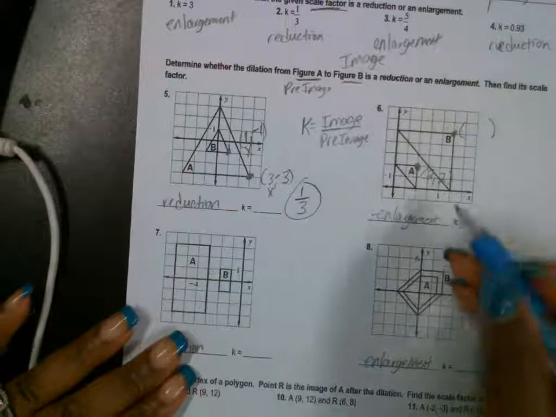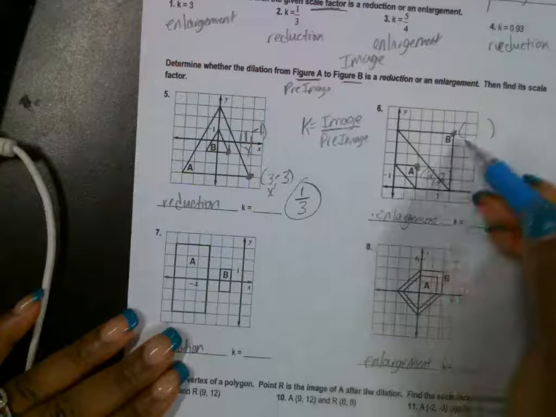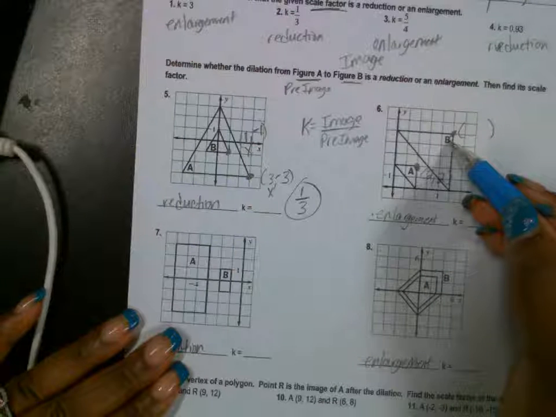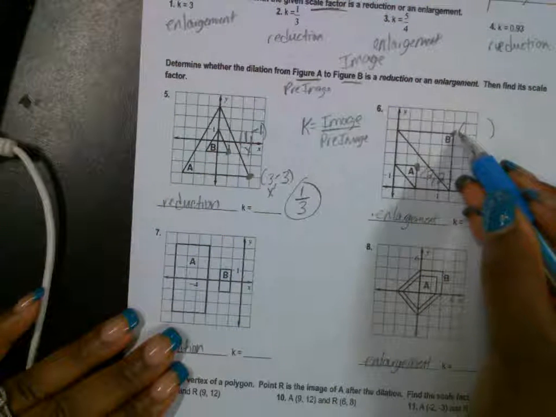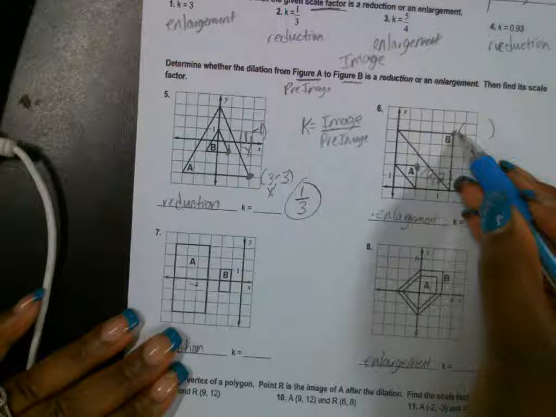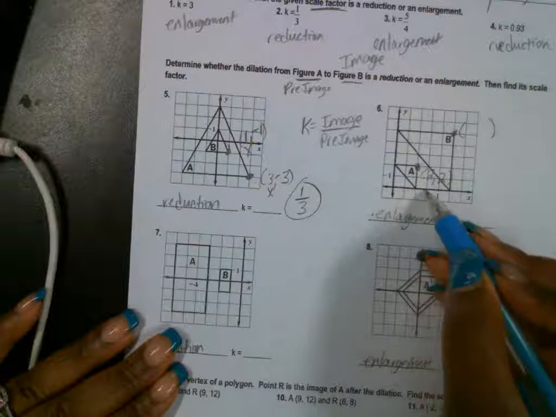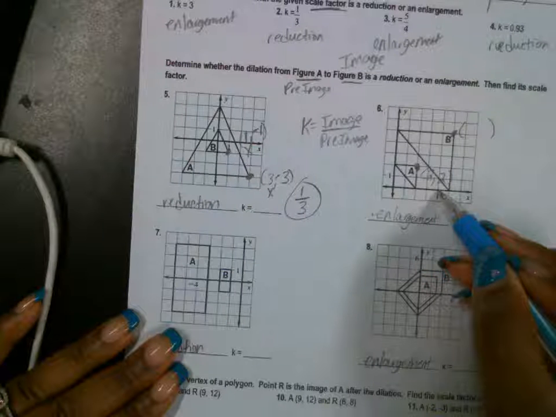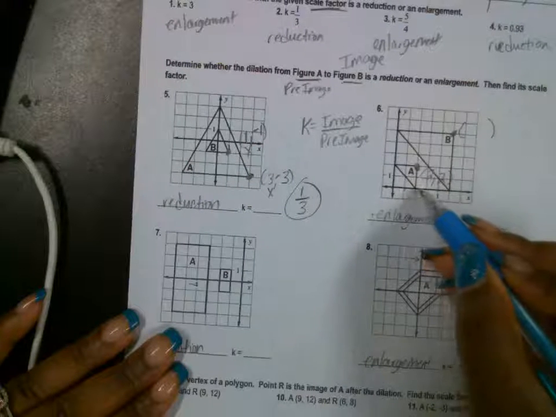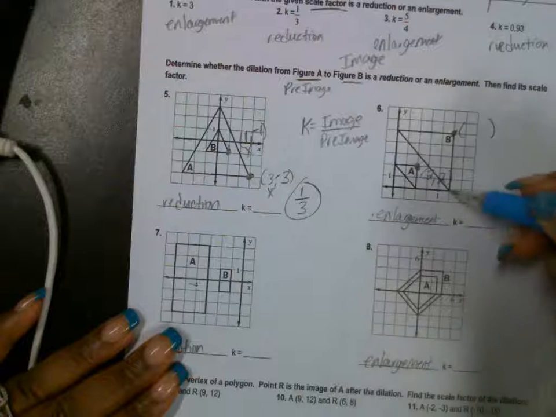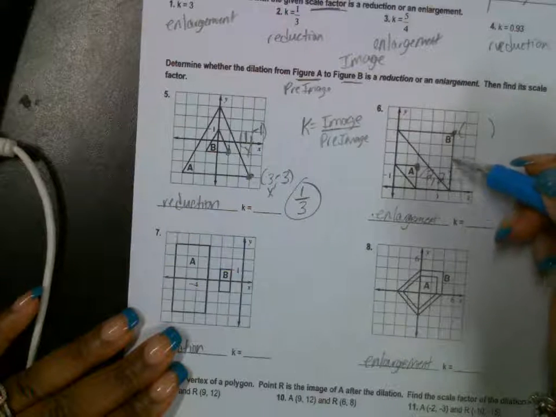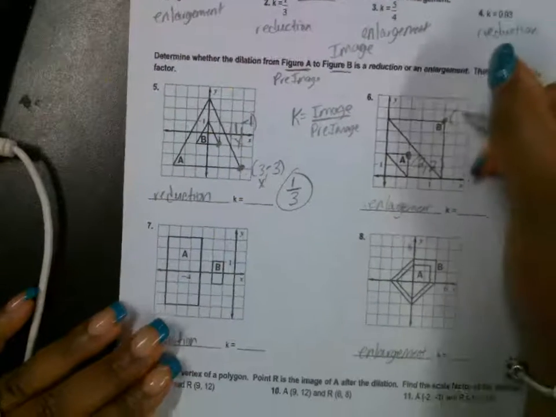What's the ordered pair for B? That's 2, 2. 1, 2, 3, 4. Never mind, it was 5, 5. Okay. 1, 2, 3, 4, 5. Good. And 1, 2, 3, 4, 5. Okay.